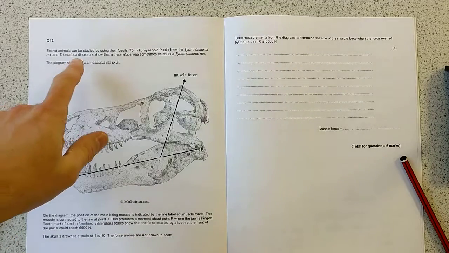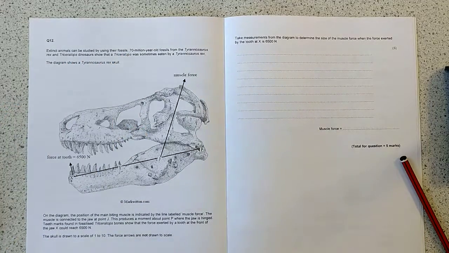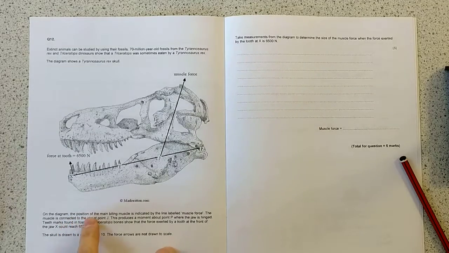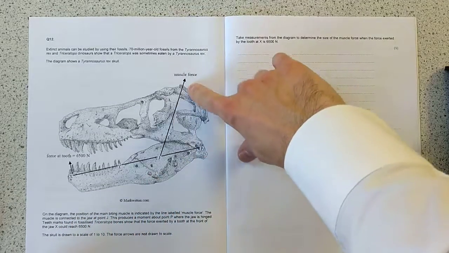Okay, so extinct animals can be studied using their fossils. 70-million-year-old fossils from the Tyrannosaurus rex and Triceratops dinosaurs show that a Triceratops was sometimes eaten by Tyrannosaurus rex. The diagram shows a Tyrannosaurus rex skull. On the diagram, the position of the main biting muscle is indicated by the labelled muscle force.